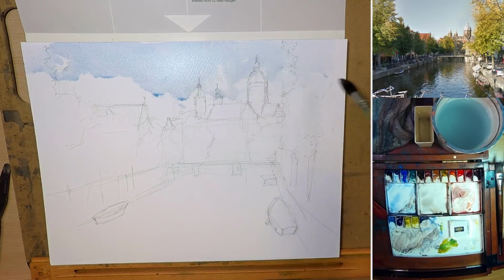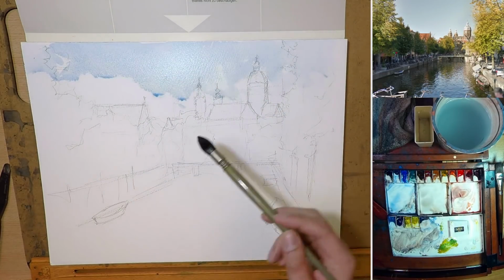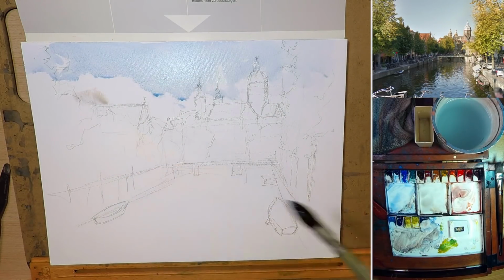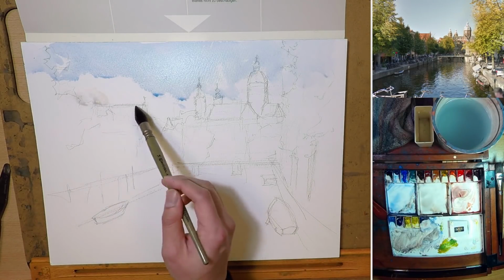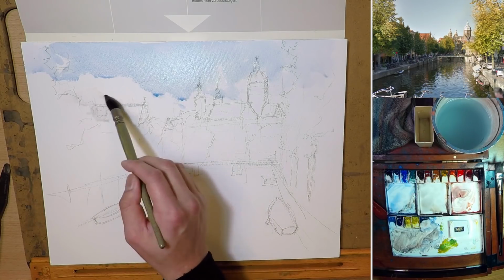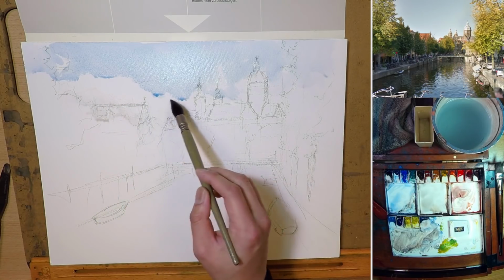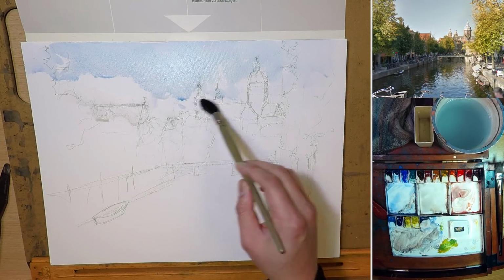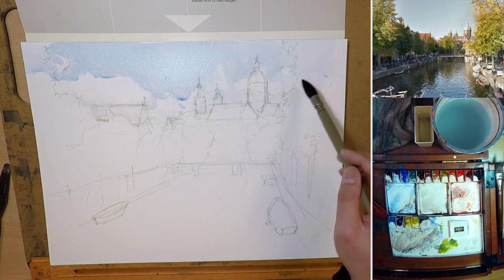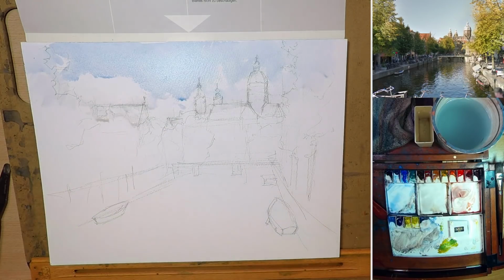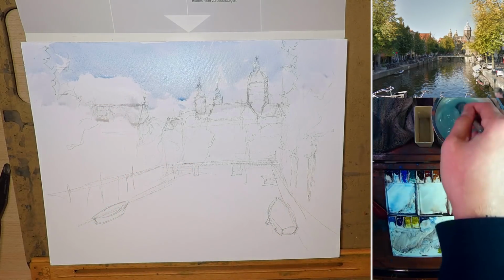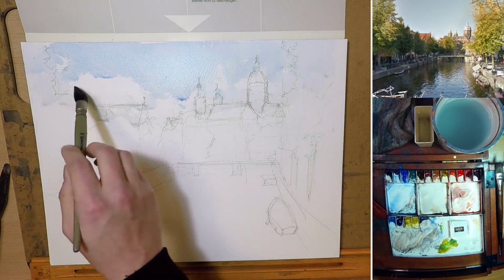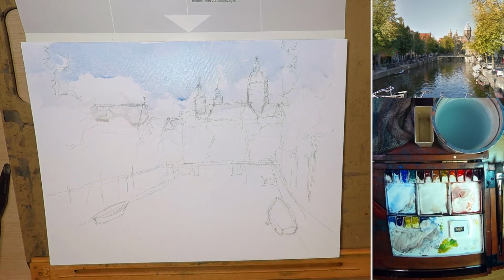So I pre-wet some areas and then I put some blue in it. And now I'm just going to add a little bit of water here, somewhere down here. And I'll break this part. I'll connect this. Again, sort of randomly. Okay. All right.